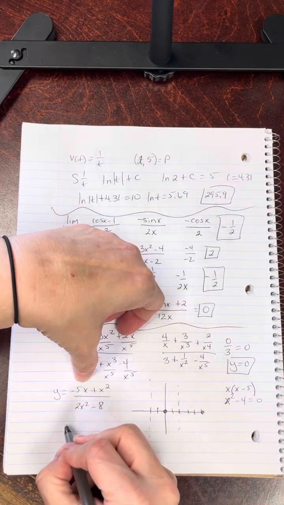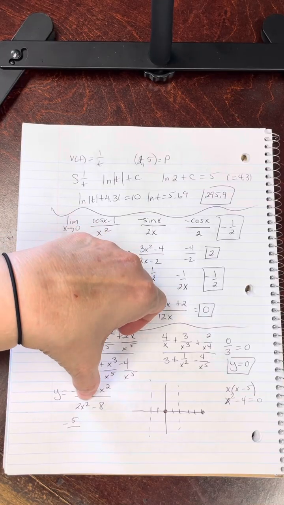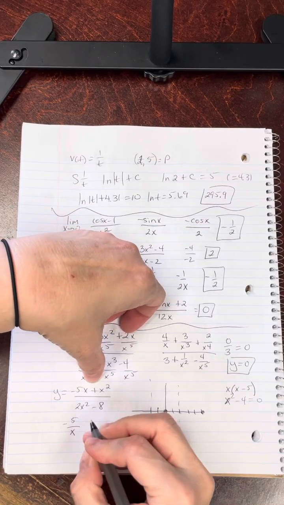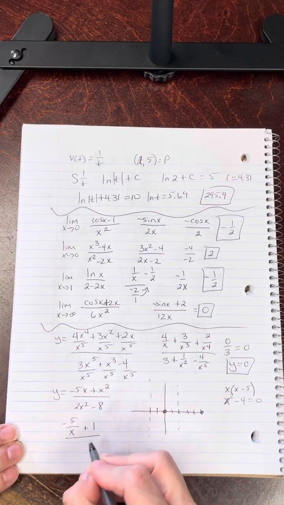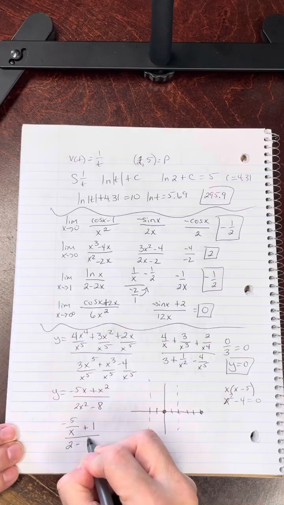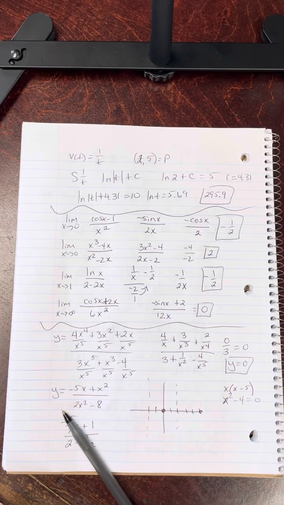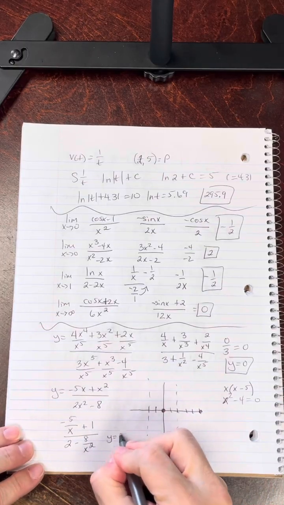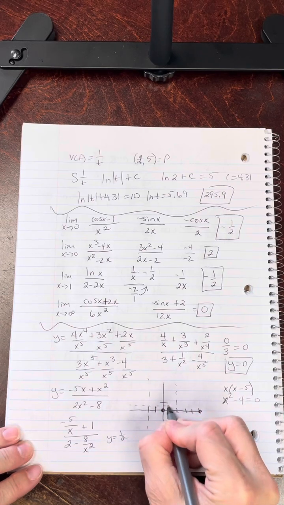So that's negative 5 over x, since x over x squared is just x, plus 1 over 2 minus 8 over x squared. Since those are dropping to zero, I have a horizontal asymptote at y equals a half.